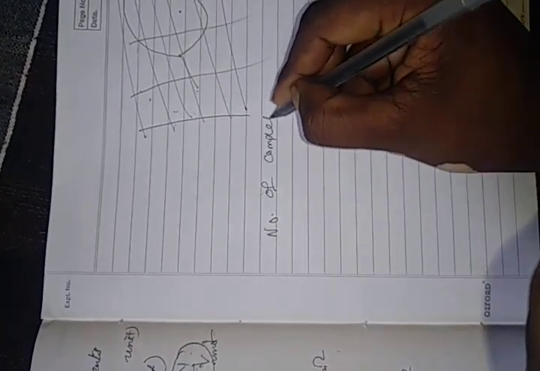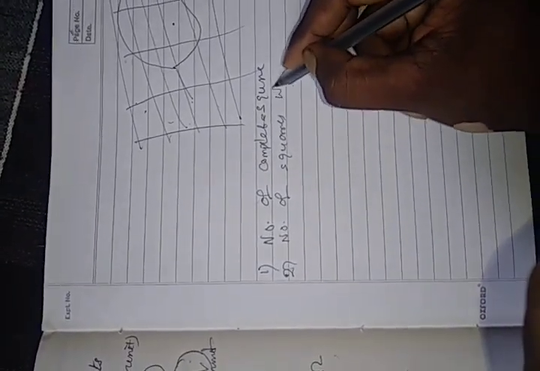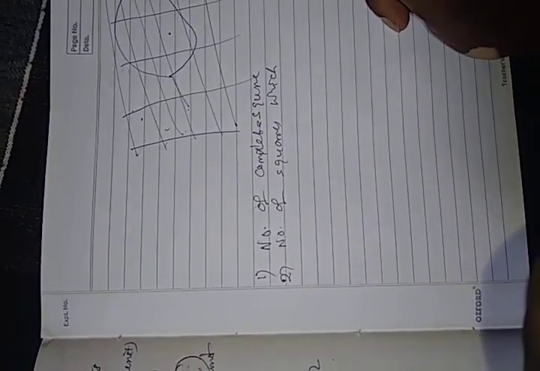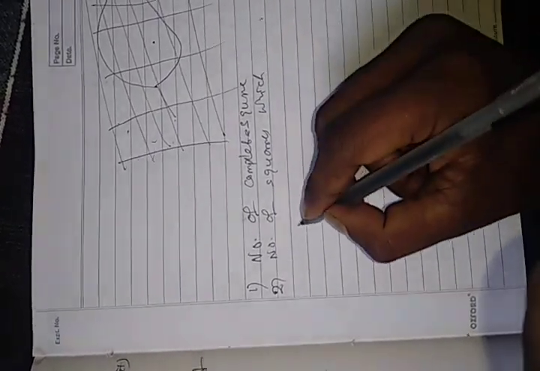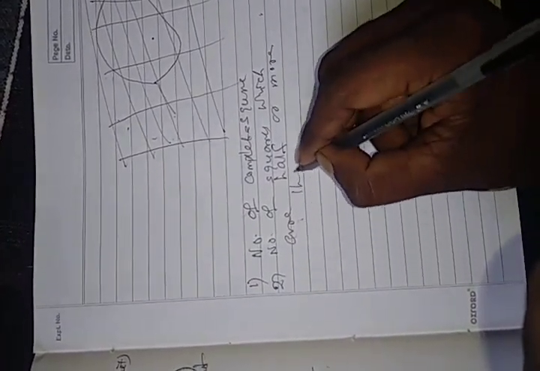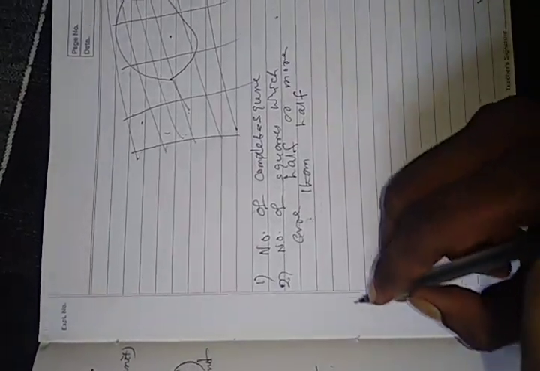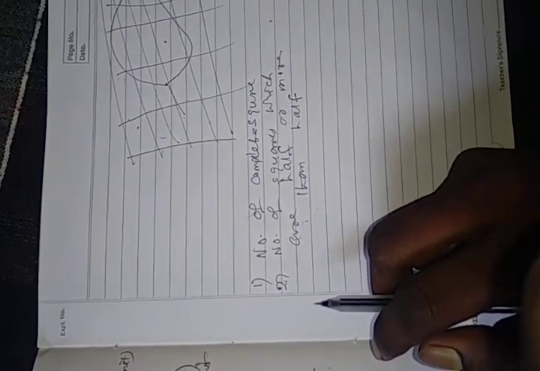Second, count the number of squares which are half or more than half within the outline of the leaf. Ignore the squares that are less than half within the outline of the leaf.